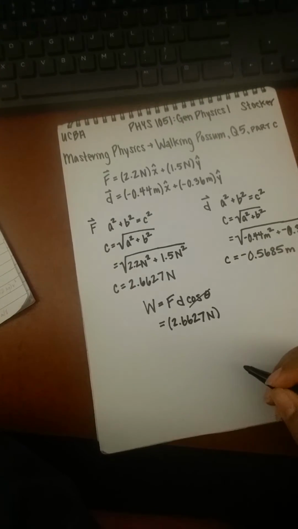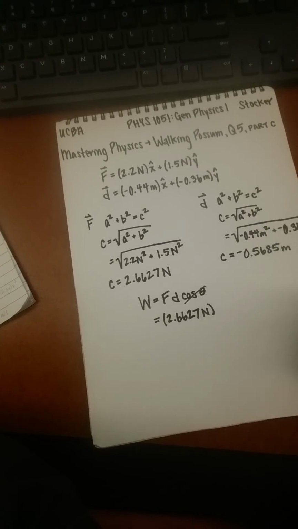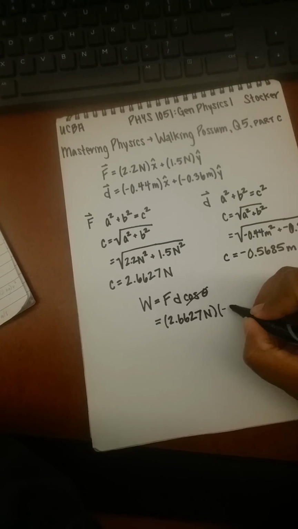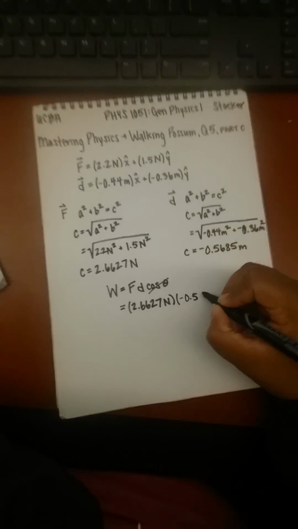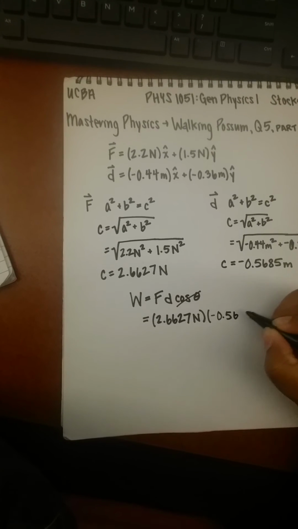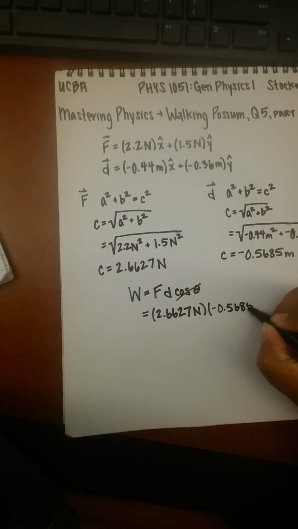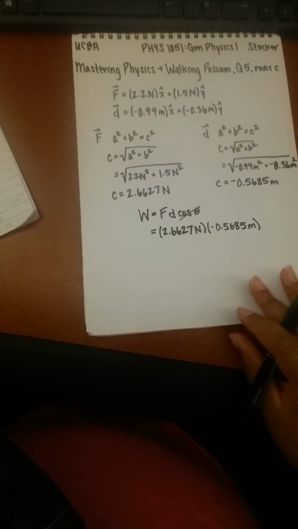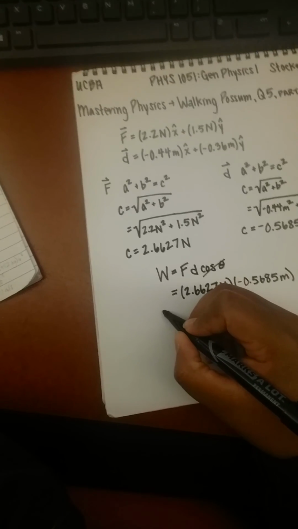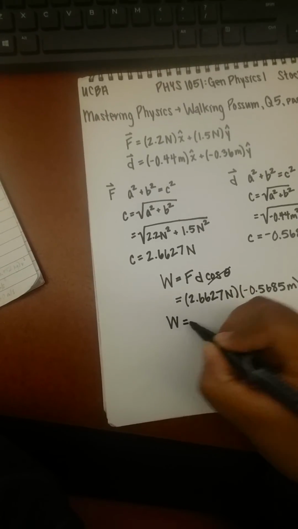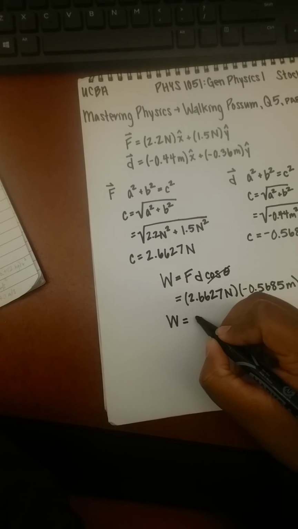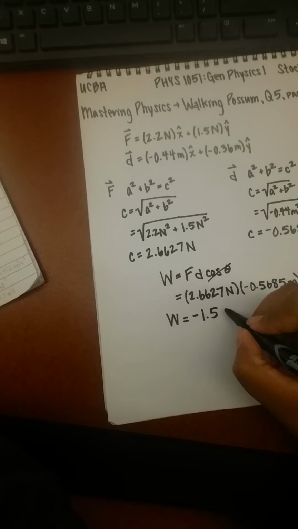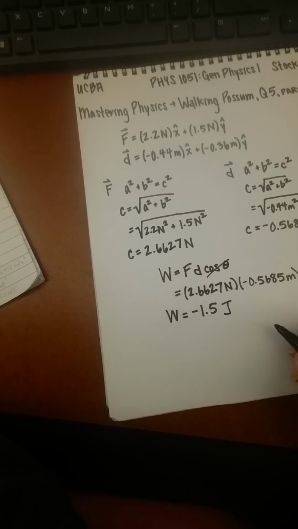2.6627 newtons times our displacement, which would be our distance, and that is negative 0.5685 meters, and then you get your work is equal to, rounding to two significant figures, negative 1.5 joules.